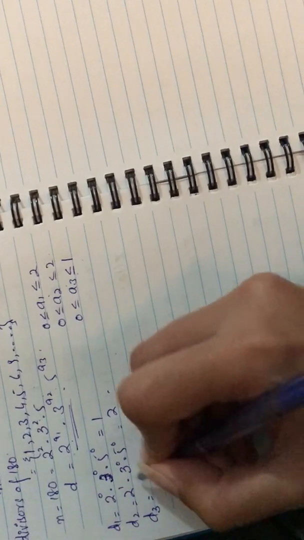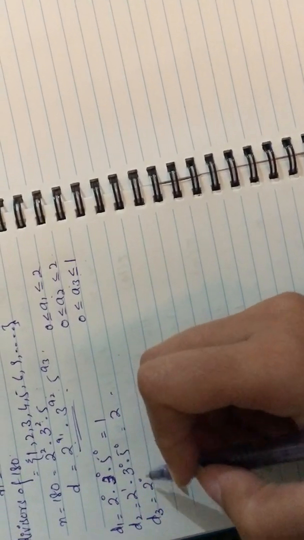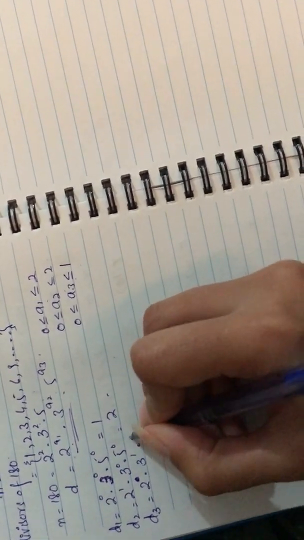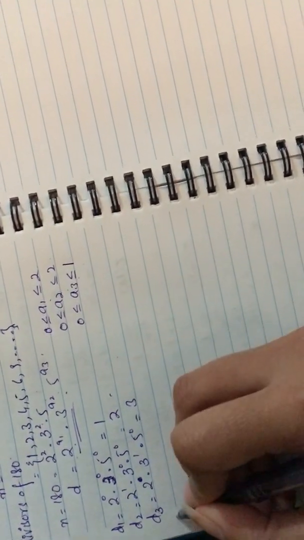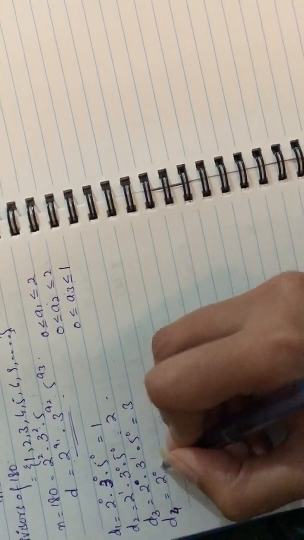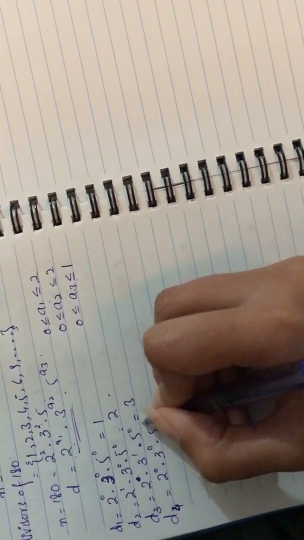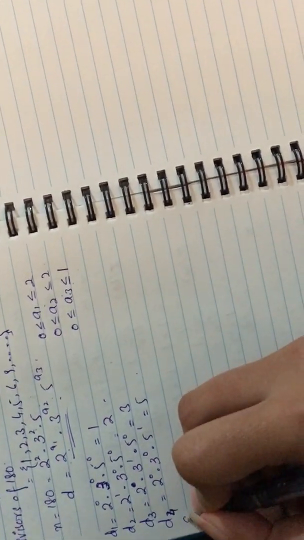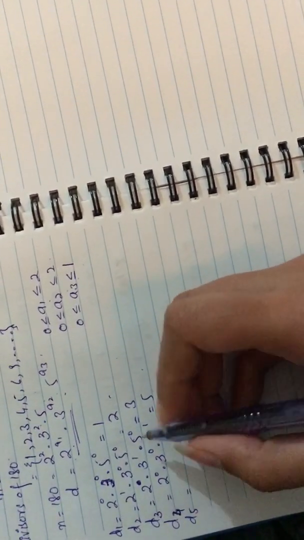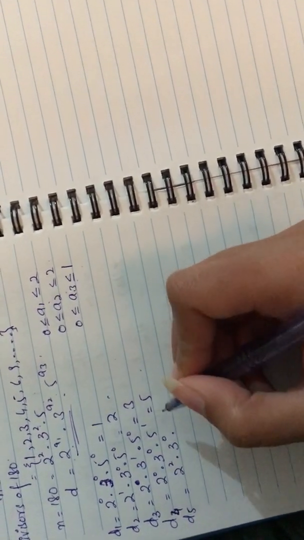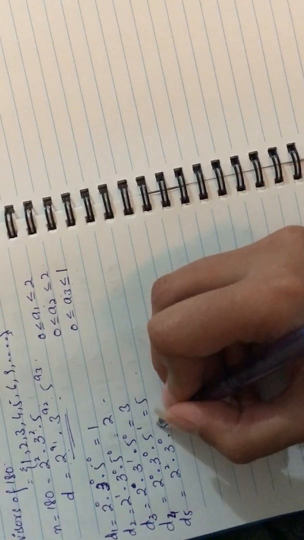Now D3: I fix 2 power 0, 3 power 1 and 5 power 0, that is 3. Then 2 power 0, 3 power 0, 5 power 1, that is 5. Then 2 power 2, 3 power 0, 5 power 0, that is 4.